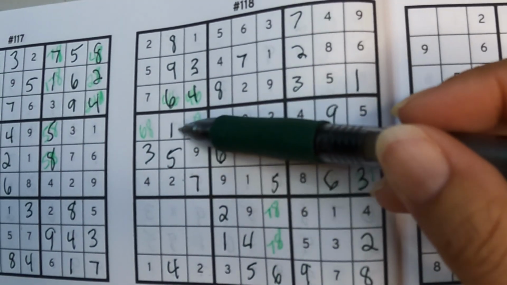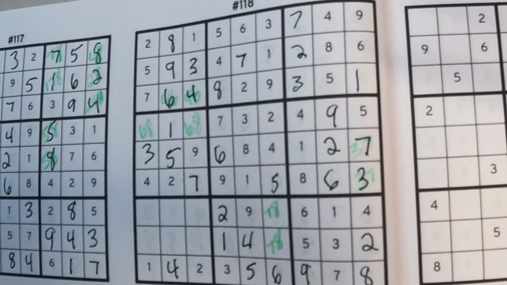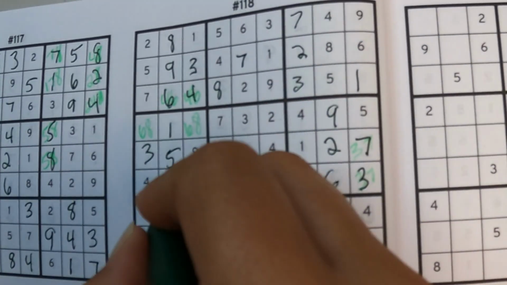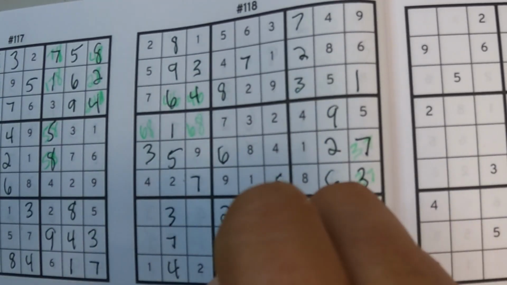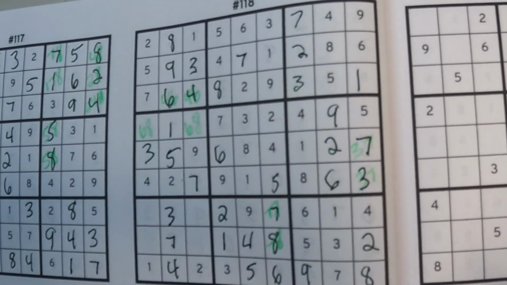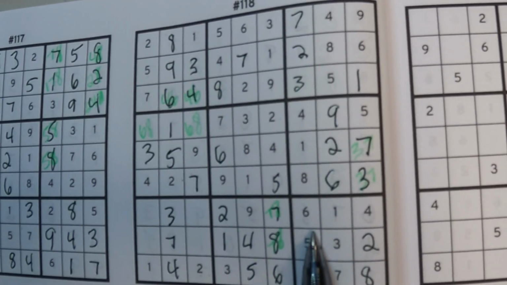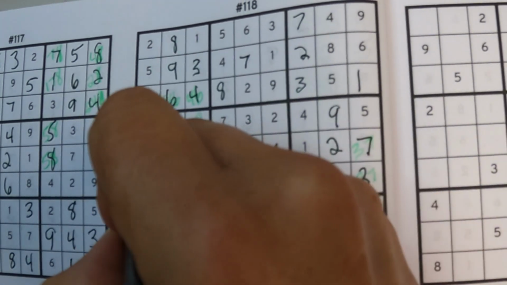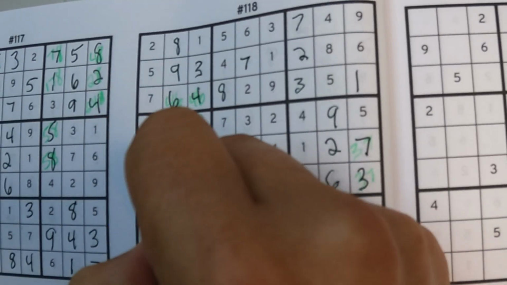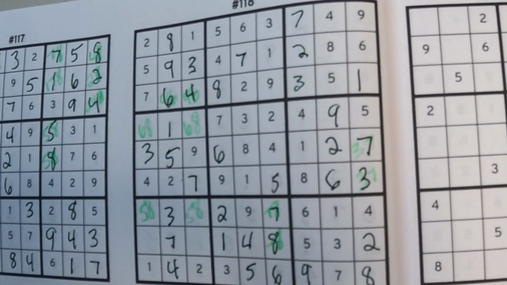For this column, we're missing 3 and 7. We've got a 3 here, so 7, 3. That 7 makes this our 8, 7. For this row now, we're missing 5 and 8. And I don't see any help. So 5, 8.